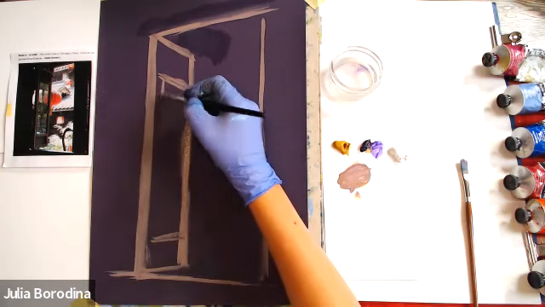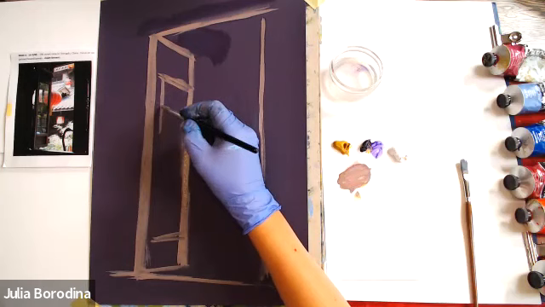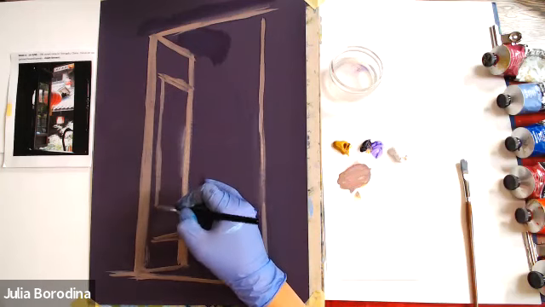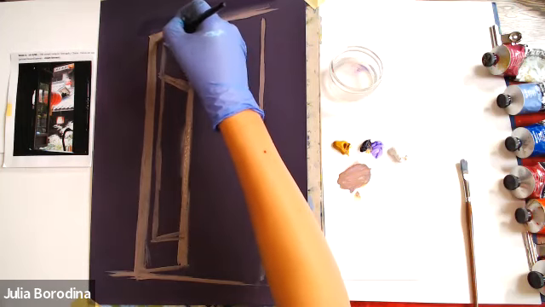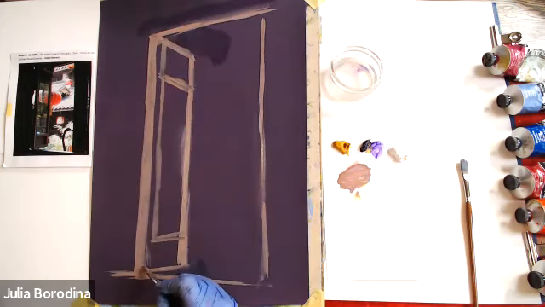So because I'm painting in light and I'm leaving some darker tones, I'm going to do the frame of the window. So this is going to be the edge of my window. This is going to be the width of it.